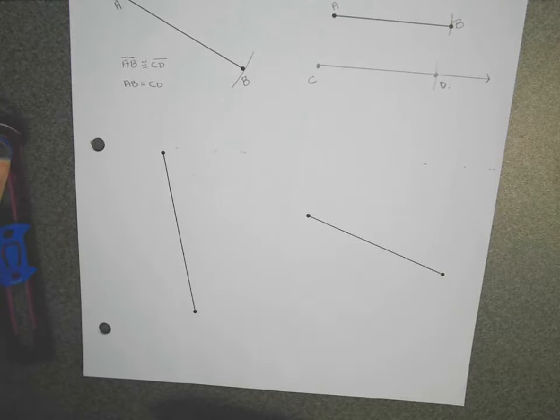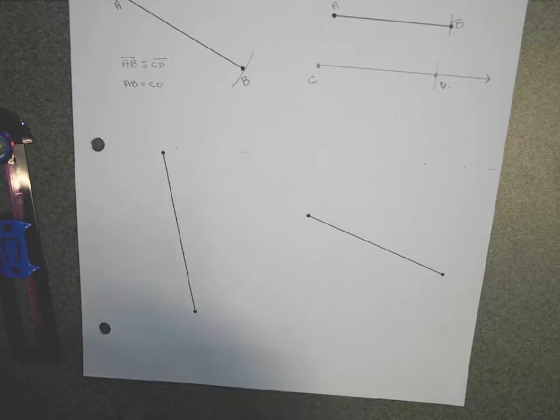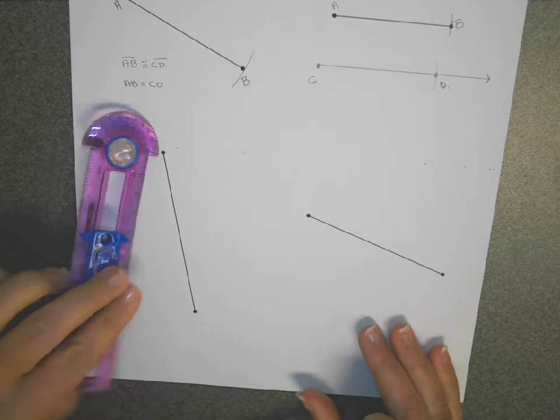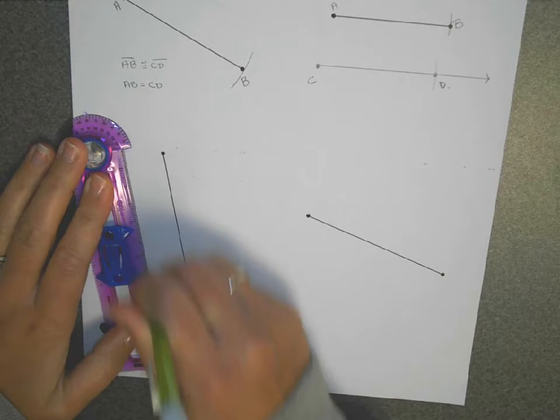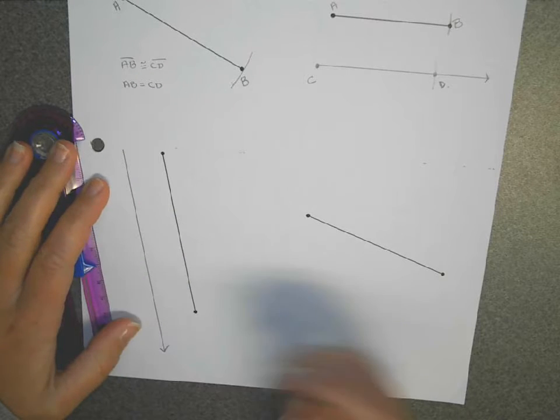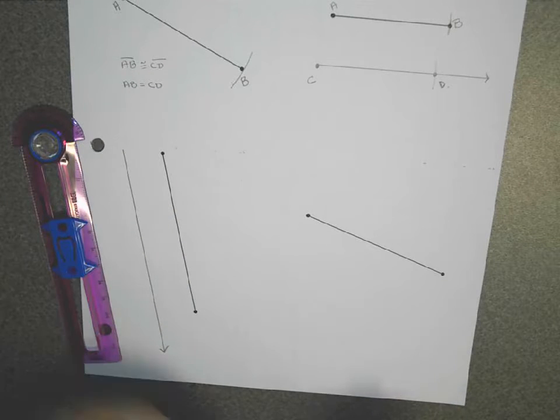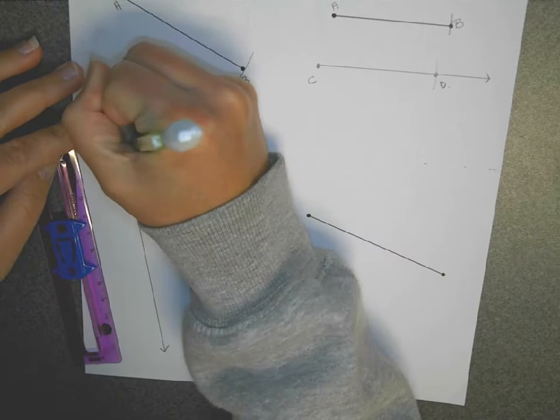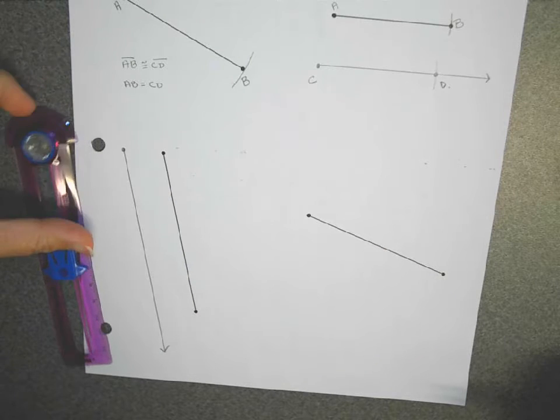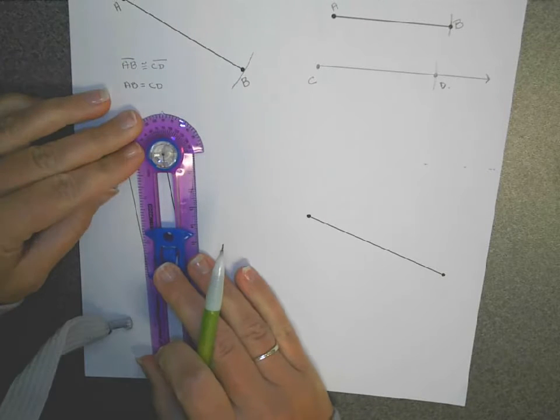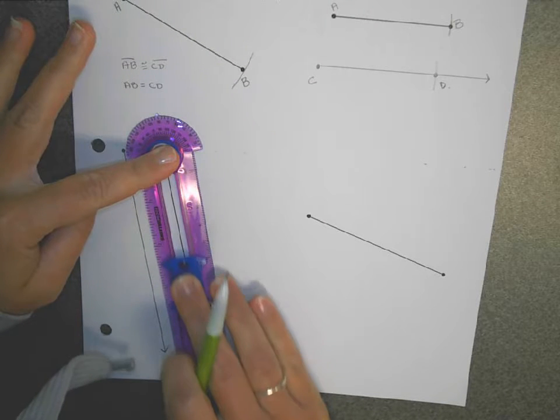And then what you're going to do is on the computer or on your paper, you first have to draw a ray. When you're constructing something new, you have to always start with a ray. I'm going to make my ray visibly longer than the original segment. My ray has an arrow on one end and an endpoint on the other. I'm going to use my compass to measure the full length of the original segment.